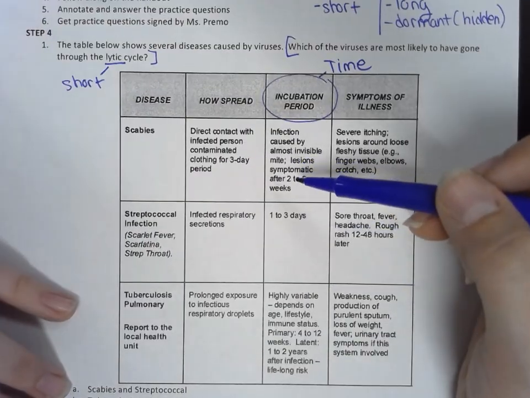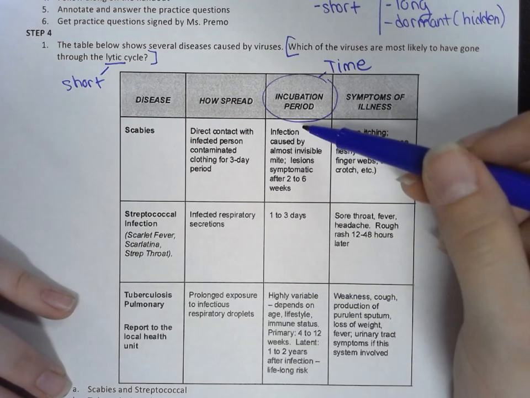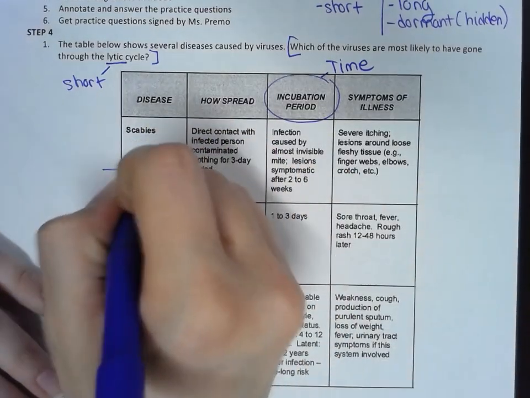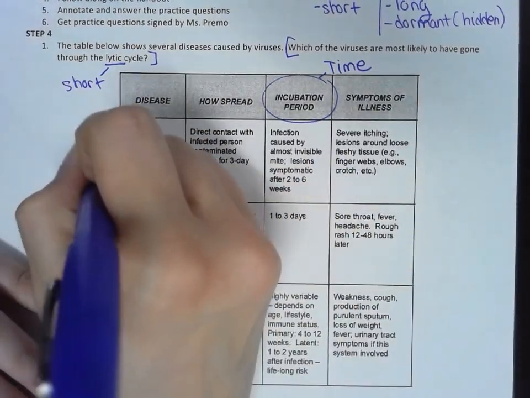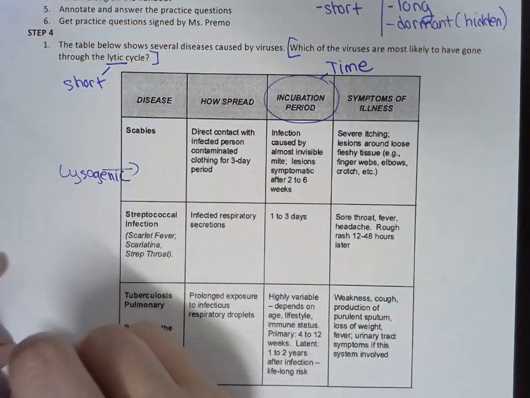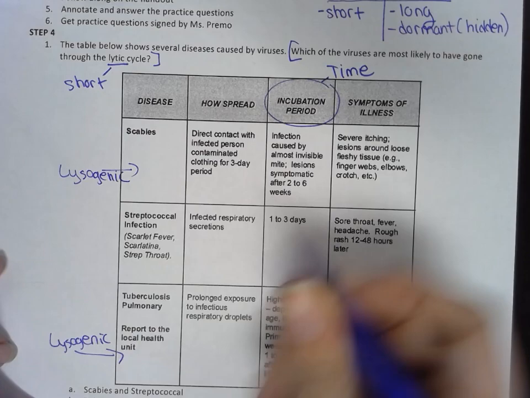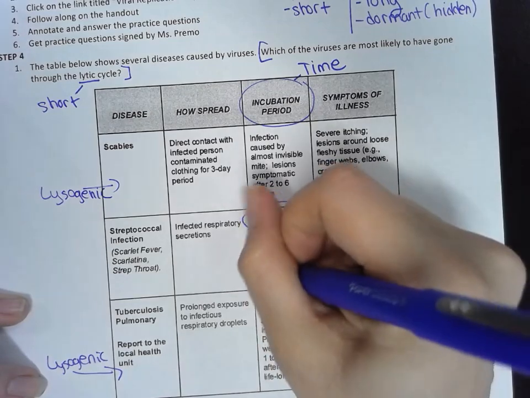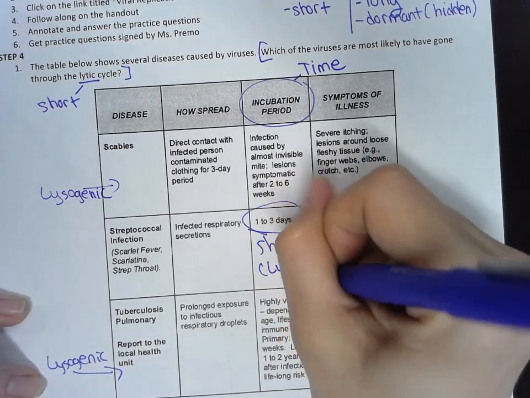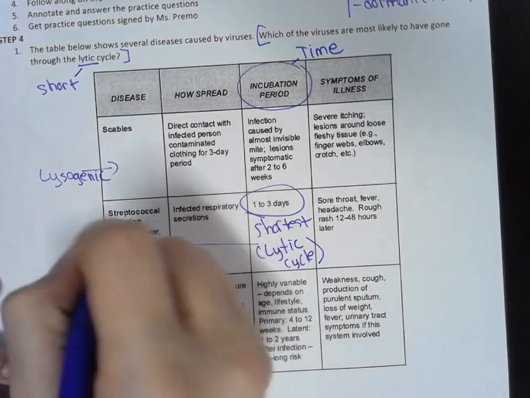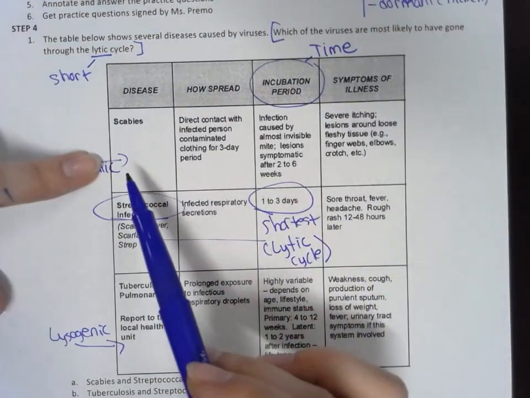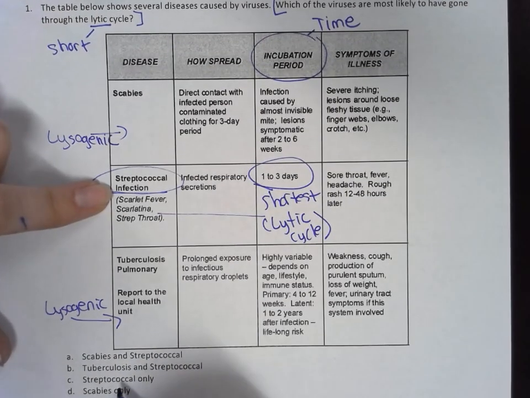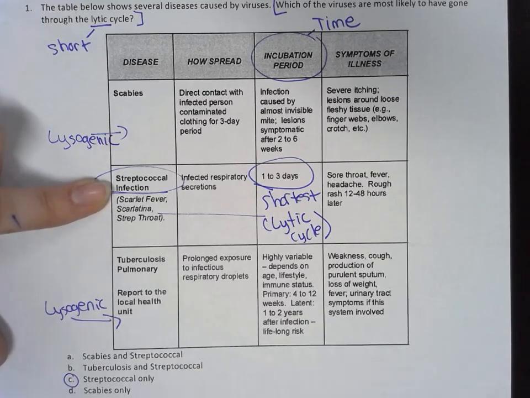So I see this first one and this last one are talking about either weeks or years. So these are clearly longer. These would be lysogenic. So I would label these as lysogenic, longer. This one, however, is only 1 to 3 days. This is the shortest. Therefore, it should be going through the lytic cycle. If I match this up, the disease that's in the lytic cycle is this streptococcal infection. So if I go through my answer choice, this is the only one that's going through the lytic cycle, so my answer would be C.